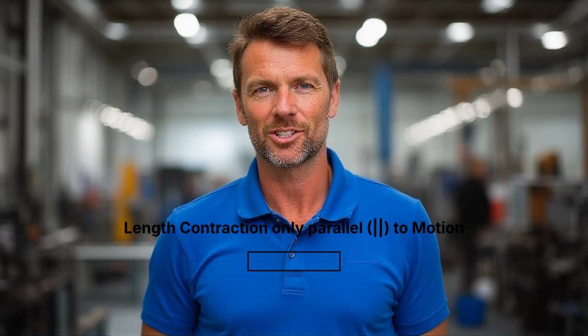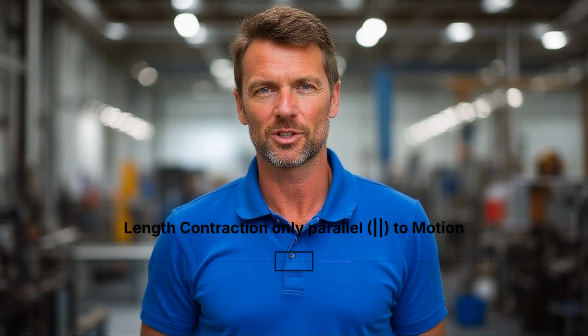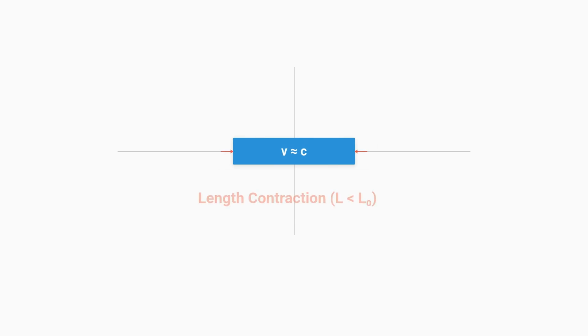Remember, length contraction only occurs along the direction of motion. It's important to note that contraction does not occur perpendicular to the direction of motion.